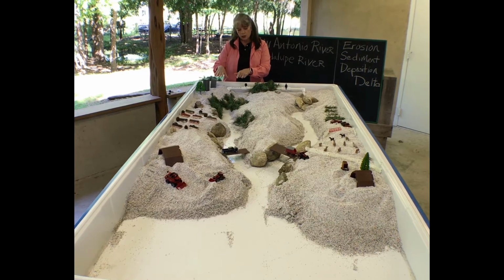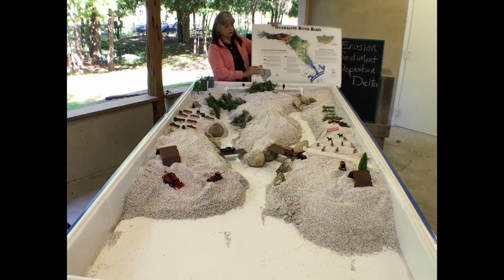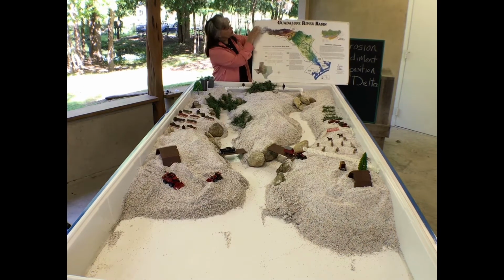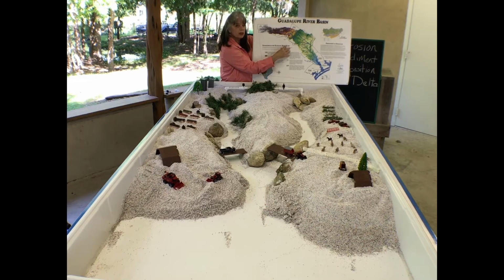So the headwaters of the San Antonio River are in downtown San Antonio, and the headwaters of the Guadalupe River are in Kerr County. And Kerr County is up in the hill country. So you have to imagine that up in the hill country, this would be Kerr County up here. This is the Guadalupe River. You can follow the Guadalupe River down all the way to the coast, just like on our model. This river over here goes all the way to the coast. And right here is the San Antonio River. So San Antonio is actually kind of right around here. I don't have that on my map.